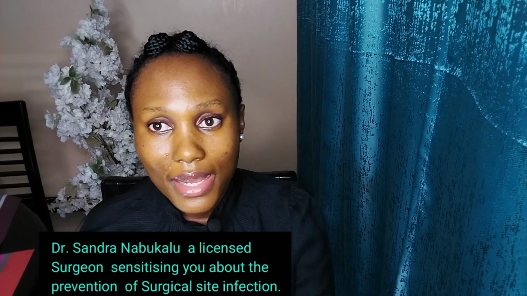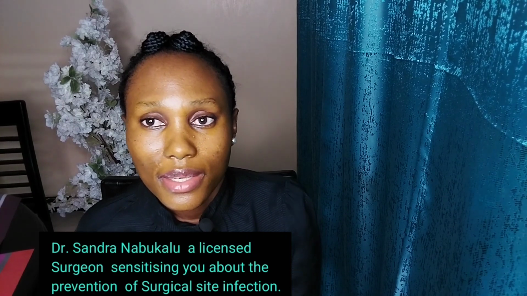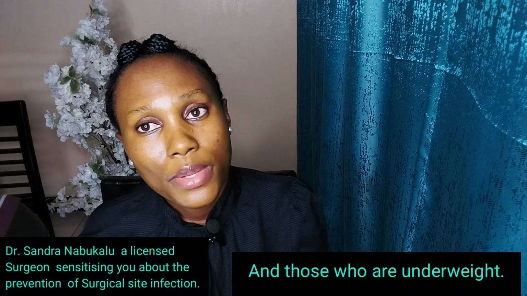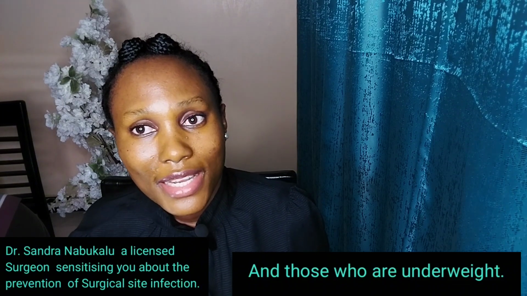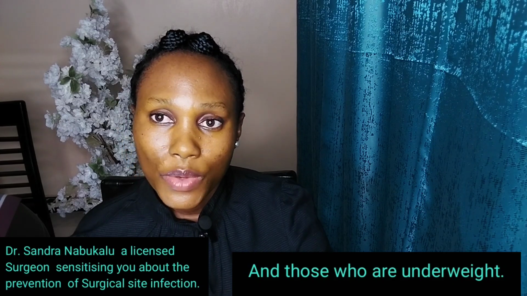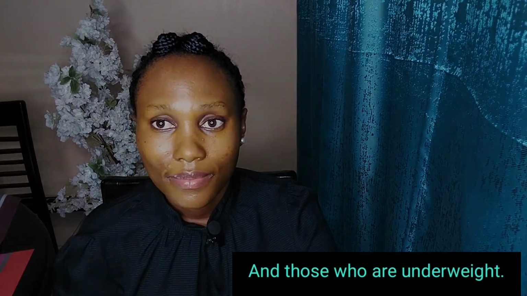Multiple nutrient enhanced nutritional formulas can also be employed, especially in patients that are malnourished and are probably undergoing cardiovascular surgeries or cancer surgeries. So it is important that we utilize these formulas for these patients that are malnourished.